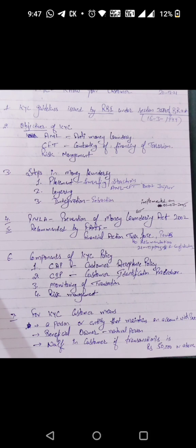Let's start. KYC guidelines are issued by RBI under section 35A of the BR Act. KYC is Know Your Customer. Objectives of KYC: AML, CFT and risk management. AML is anti-money laundering, CFT is combating financing of terrorism, and the third one is risk management.